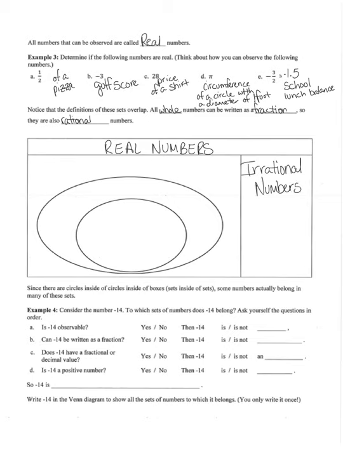And then, like I said, thinking about how they overlap, the very small circle, those are our whole numbers. And a whole number can also be an integer. So then we have our integers, and we know that integers are rational numbers.